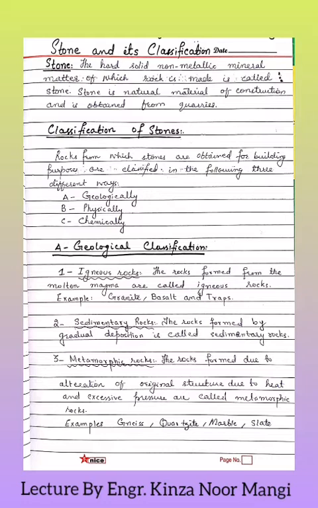When the magma solidifies into rocks on reaching the surface of the earth, it forms rocks such as basalt and traps. These are basically extrusive igneous rocks.